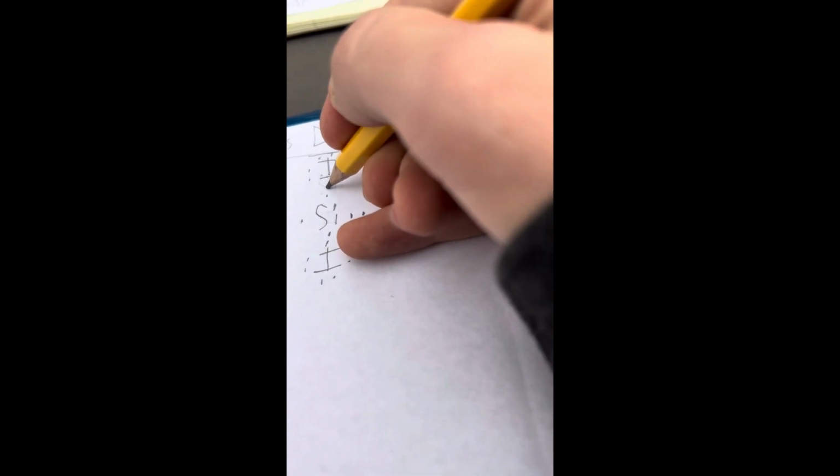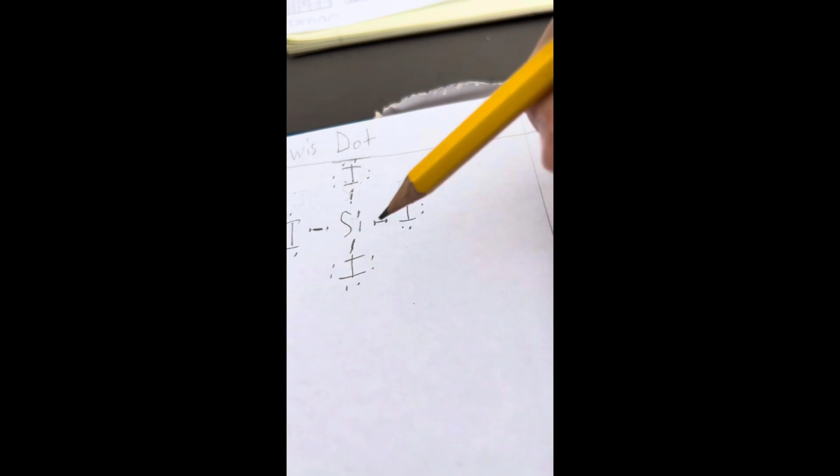So for the bonding, there are the 4 bonds right here between silicon and each of the iodines, which means there are 4 bond pairs. On the central atom, which is silicon, there are no lone pairs, so 0 lone pairs on the central atom. This is going to be type A for silicon, and then B4 for the 4 iodines. There are no lone pairs, which means there's no E.